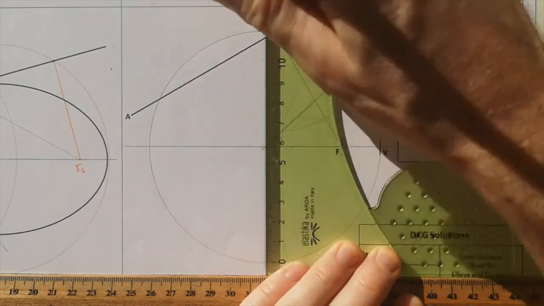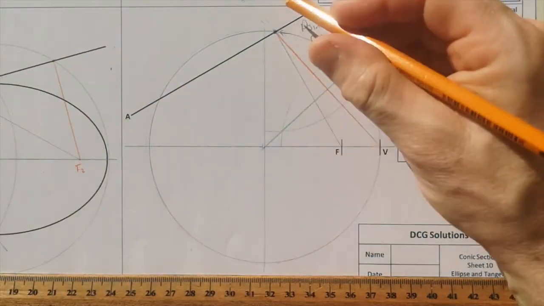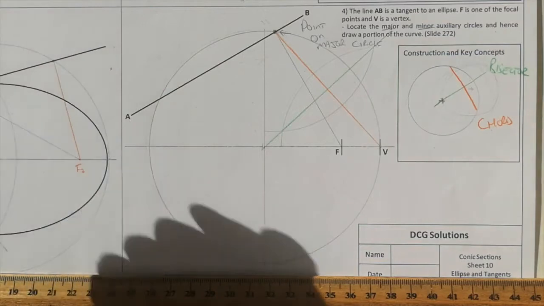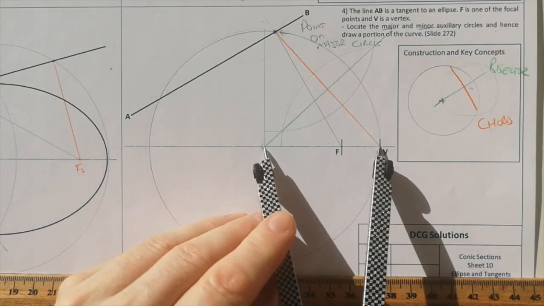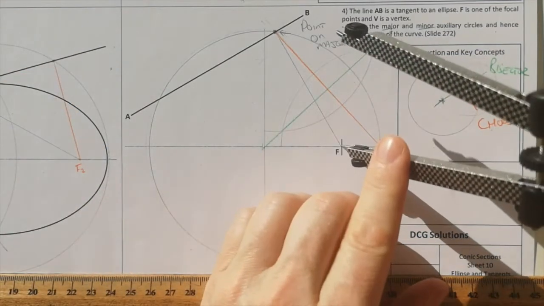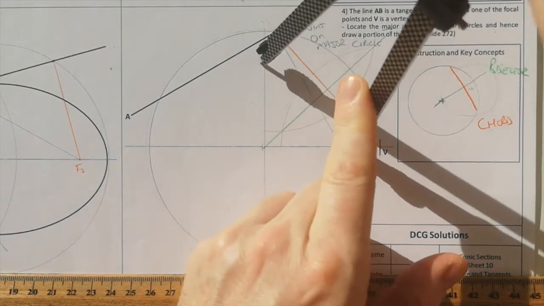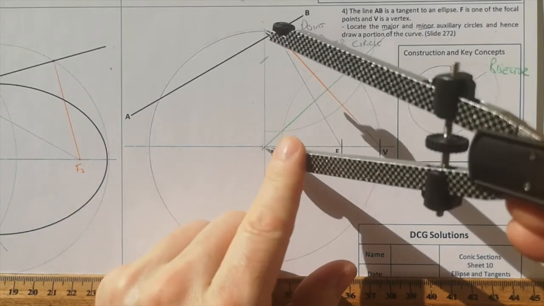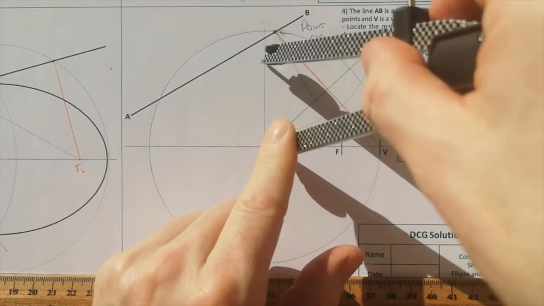So my minor axis is somewhere along this line here. Of course I know my minor axis is half the major axis from a focal point. There we go. So we can now go and draw the minor axis.